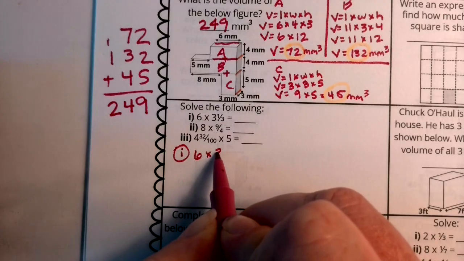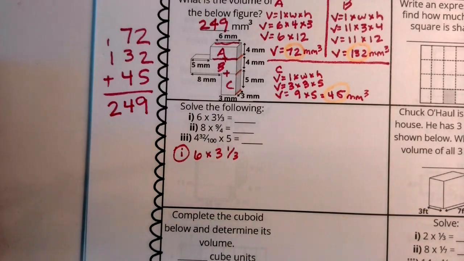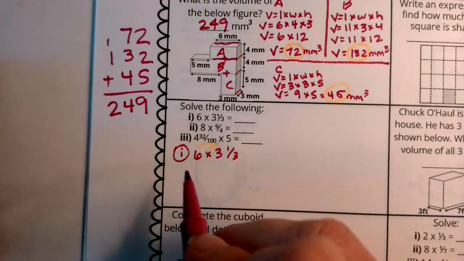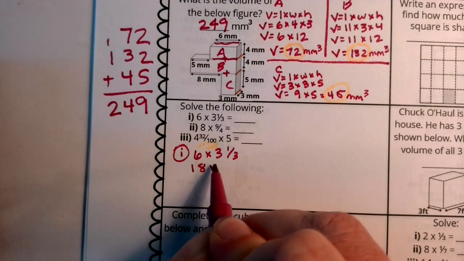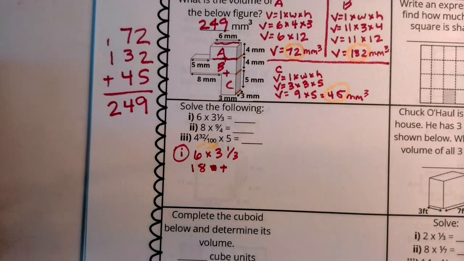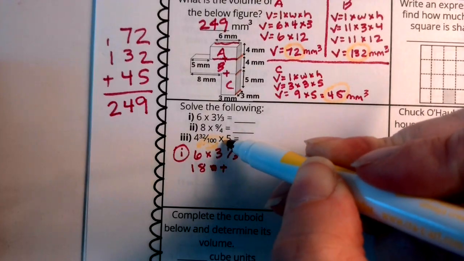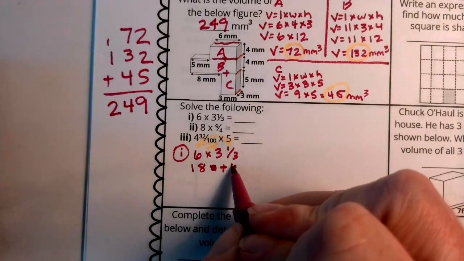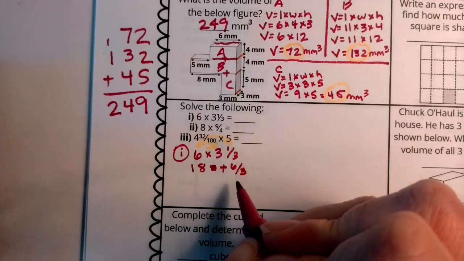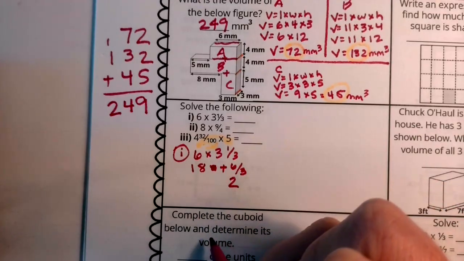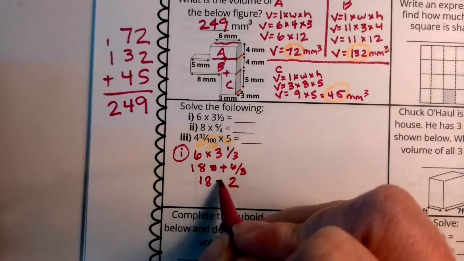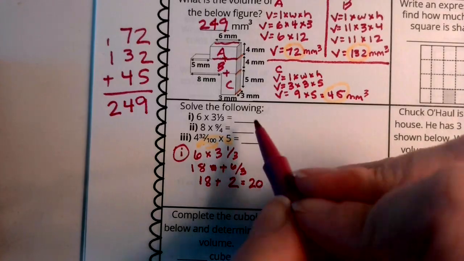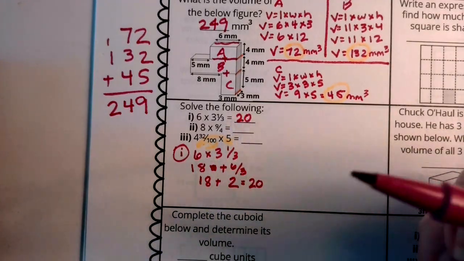We have 6 times 3 and 1/3. Remember what we've seen time and time again. We are going to be multiplying this 6 by 3 first. 6 times 3 is 18. Oops. And I'm not going to be multiplying these. I'm going to be adding these because the multiplication is happening here. Now I'm going to multiply 6 times 1/3, which gives us 6 thirds. Now, 6 thirds. I know that 3 goes into 6 exactly 2 times. So now I can just join my 18 and my 2, and I have an answer of exactly 20. So the answer to question 1 here is 20.